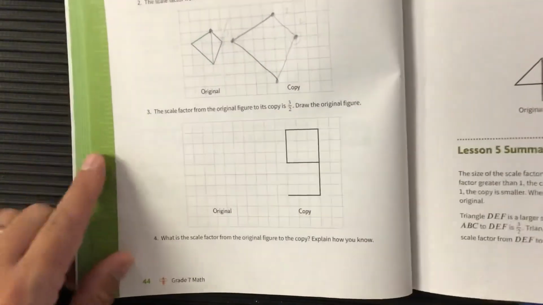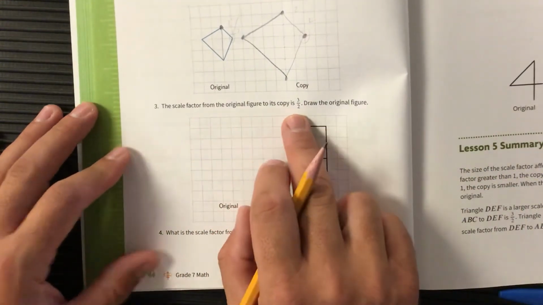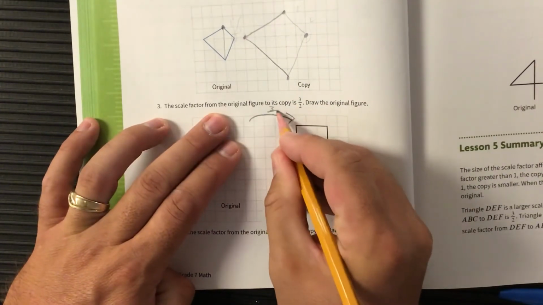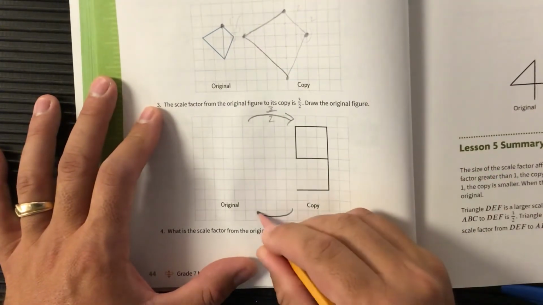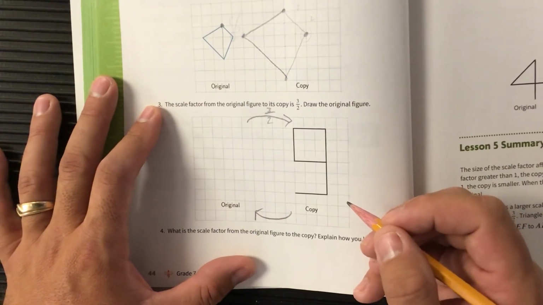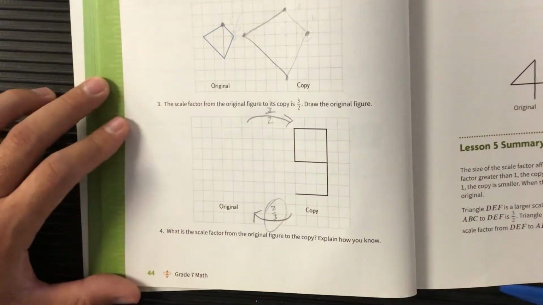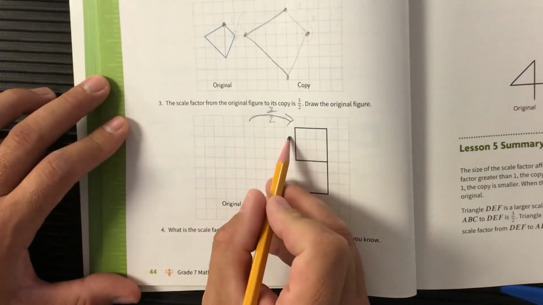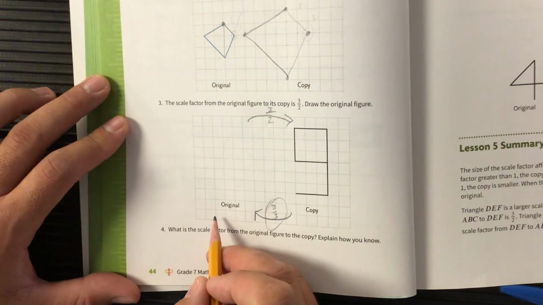All right, number 3 here I think is the trickiest one. The scale factor from the original to its copy, that's this way, is 3/2. But you'll notice this time it gives me the copy. So what would the scale factor be going back? 2/3, flip it, absolutely. So that's actually the number I care about because I'm going the opposite way. This way is 3/2, 1.5 times bigger. Flip it over, going the other way. What's 3/2 flipped over? 2/3.